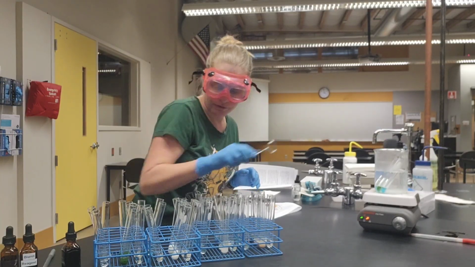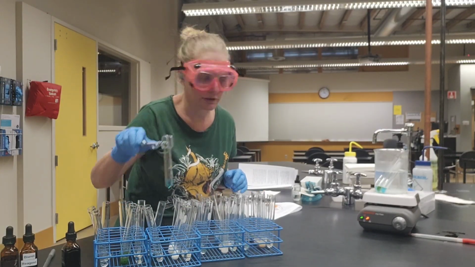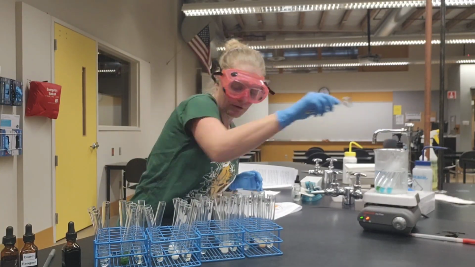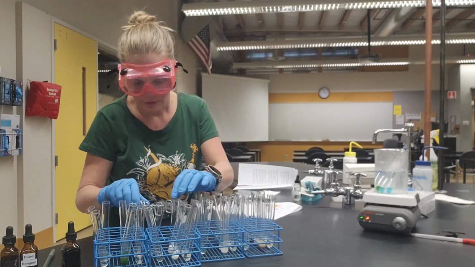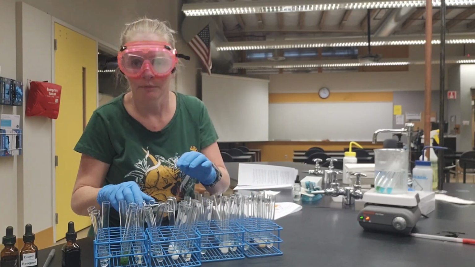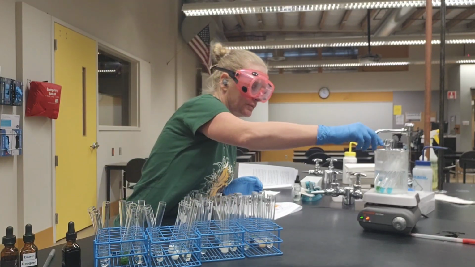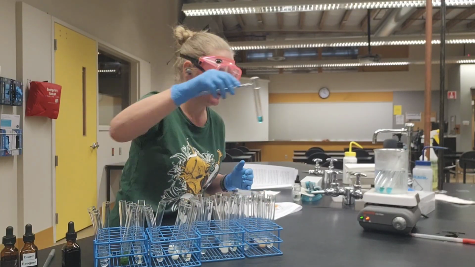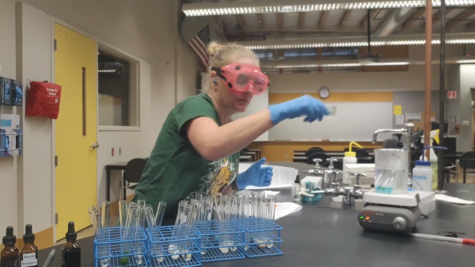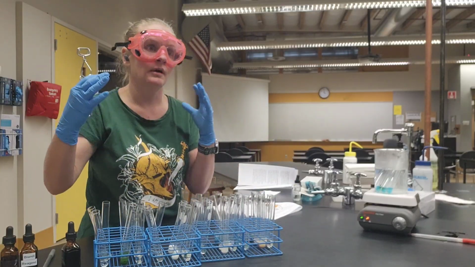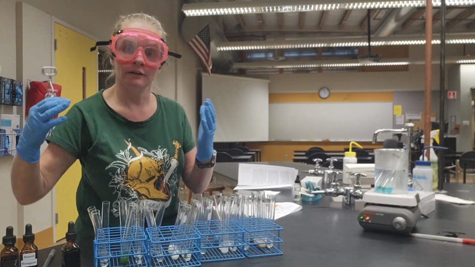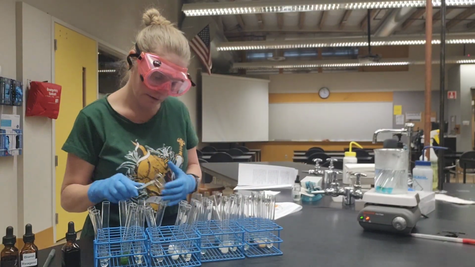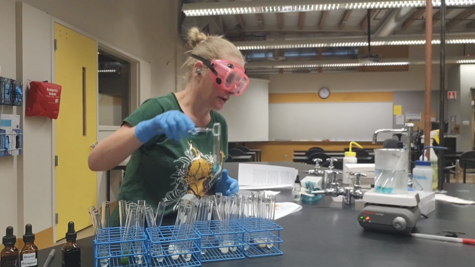The Benedict's solution needs to heat up so that it can interact with those simple sugars. And again, remember that we're looking for a color change from this blue color that we've seen in the initial color to green, orange, yellow, red, somewhere along that spectrum.